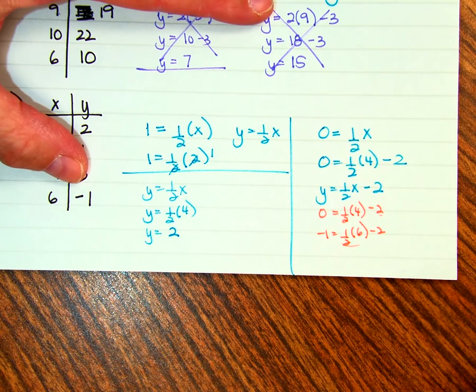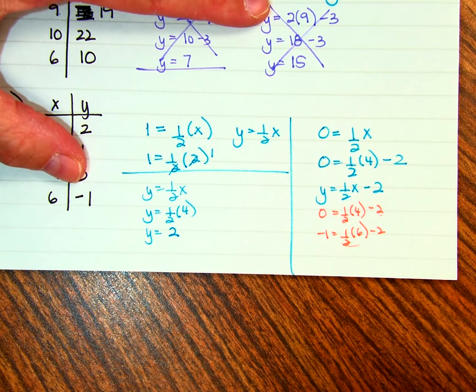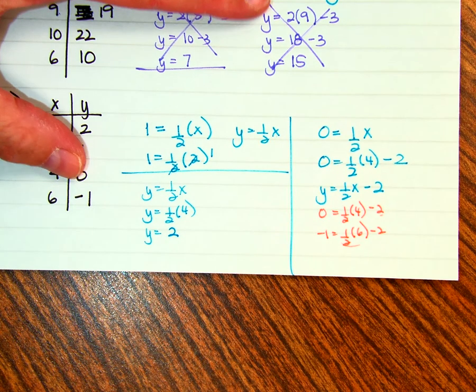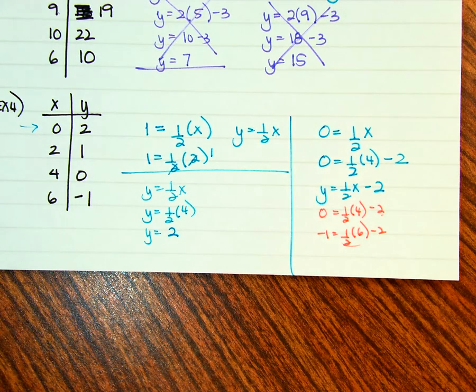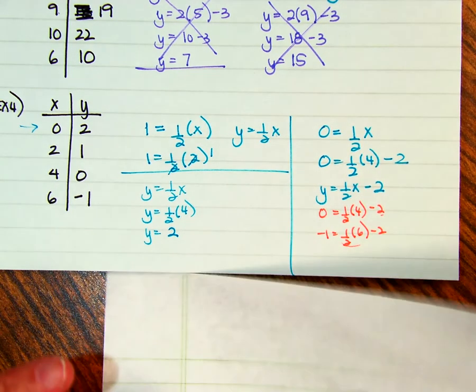So that's not going to work. Okay, I'm kind of running out of some options here, so I'm thinking, what would happen if I made the 1/2 negative? Let me get another sheet of paper out. Like I said, this is kind of a guessing game. So we're going to try what happens if I make the half negative.